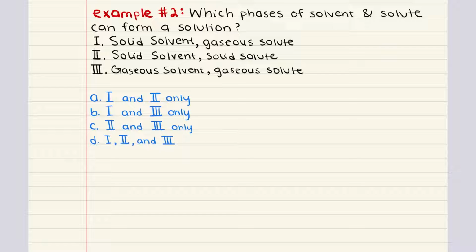Problem 2 says, which phases of solvent and solute can form a solution? Statement 1 says solid solvent, gaseous solute. Statement 2 says solid solvent, solid solute. And statement 3 says gaseous solvent, gaseous solute.